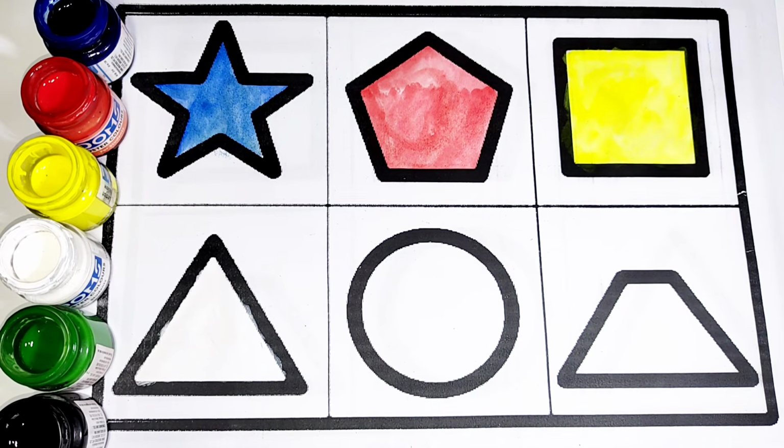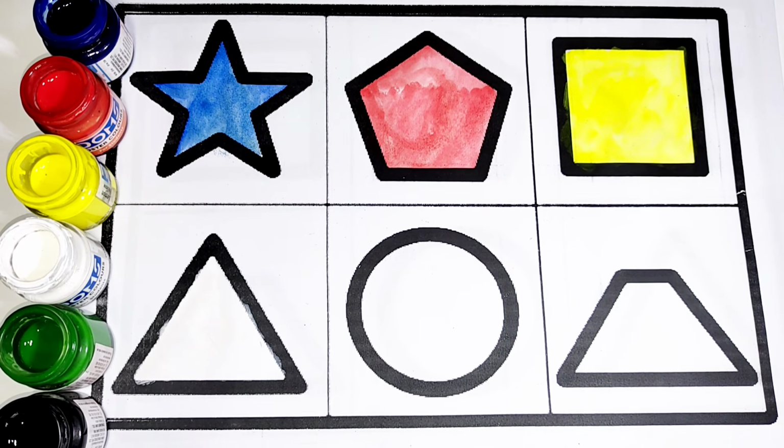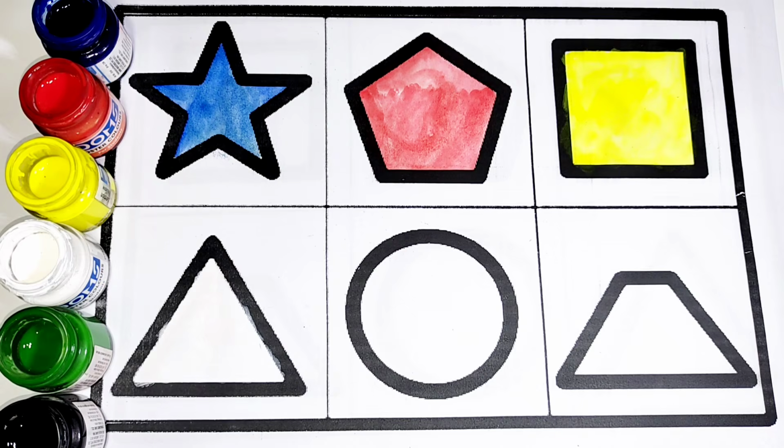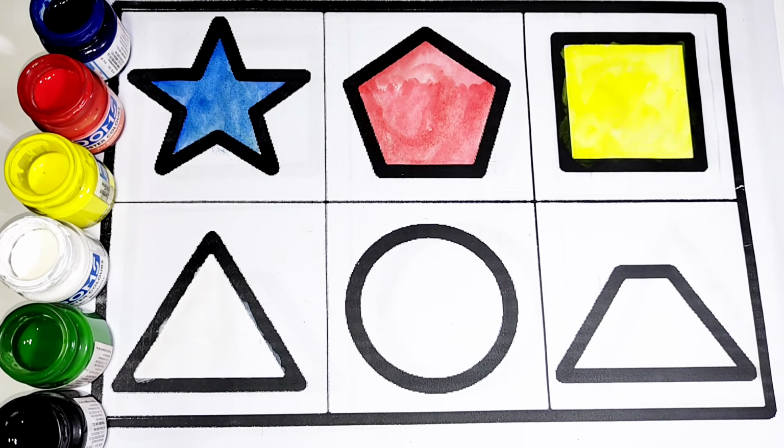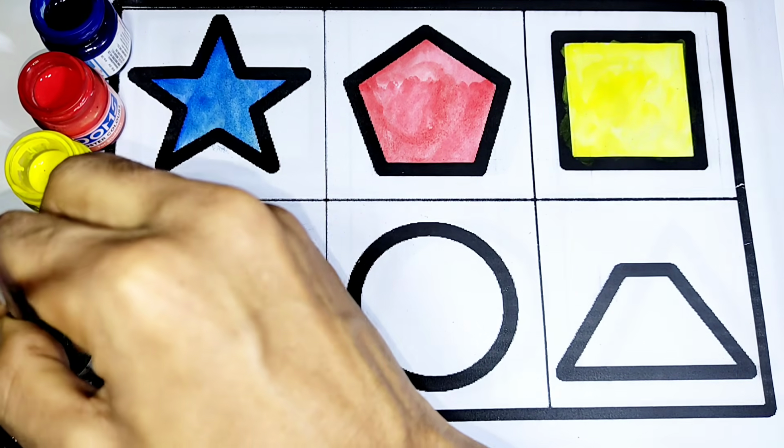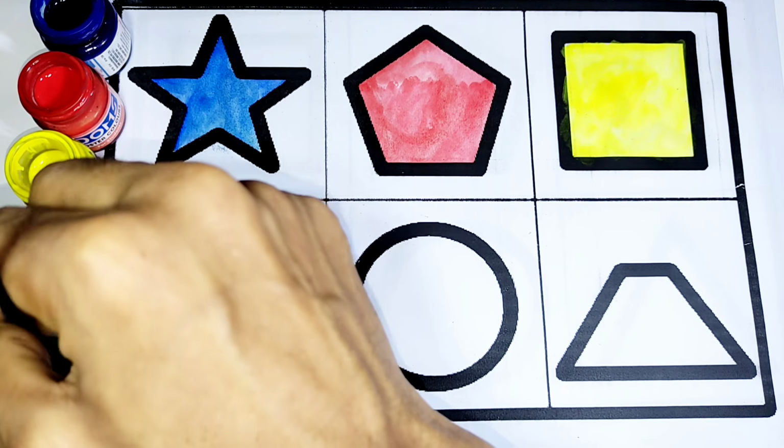Kids, the next one is circle. The shape of circle. Now we are using the color of green. Now we're mixing the color of green.